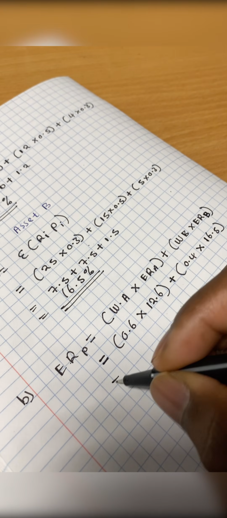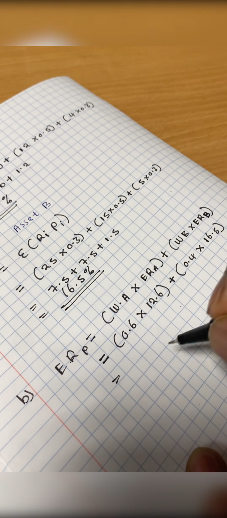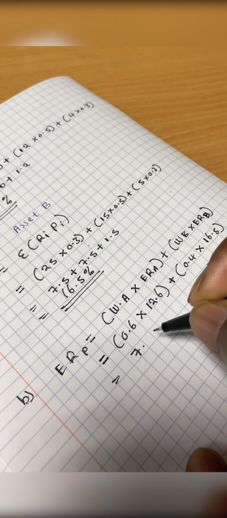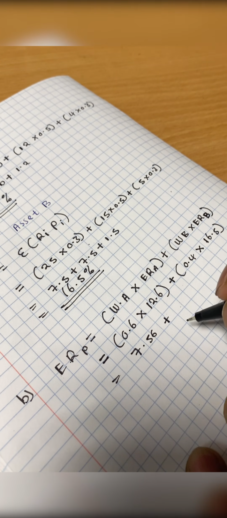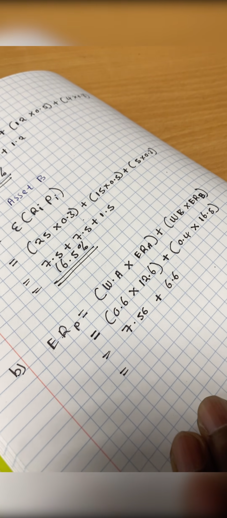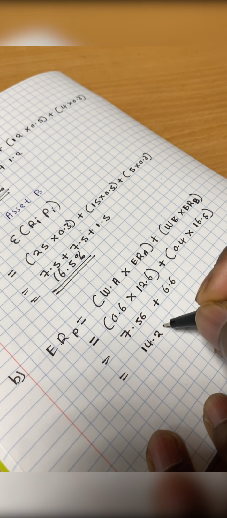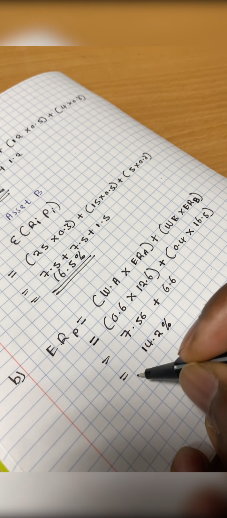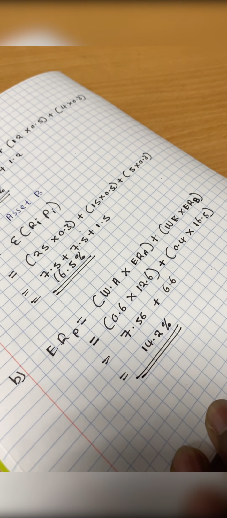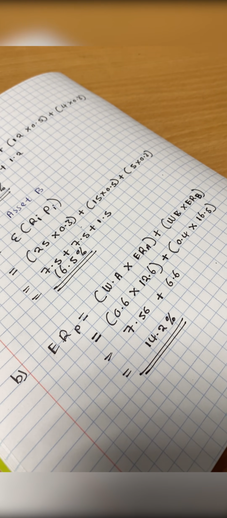Okay, so we can multiply these two on this side, then we see what we get, then we add. When I multiply here, it gives me 7.56, plus when I multiply this side, it gives me 6.6. So when I add these two, it gives me 14.2%. So 14.2% is the expected return of the portfolio. That's what we are supposed to do.